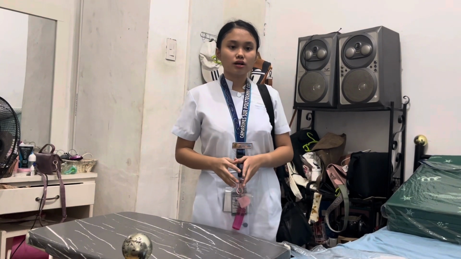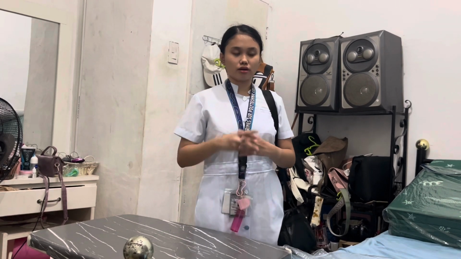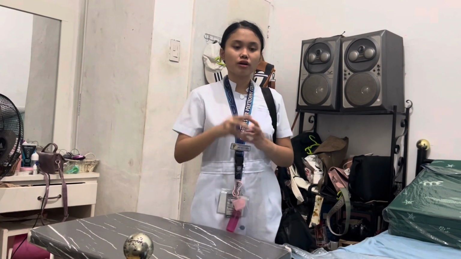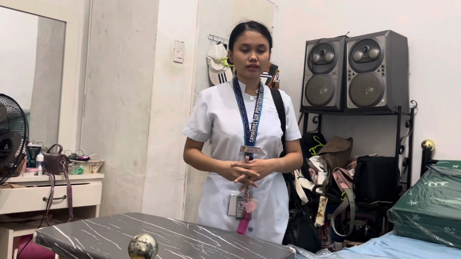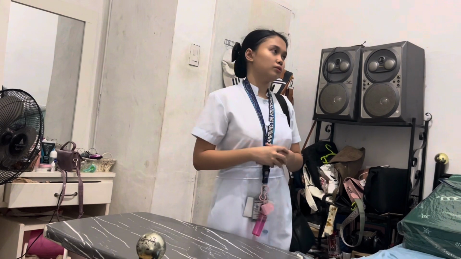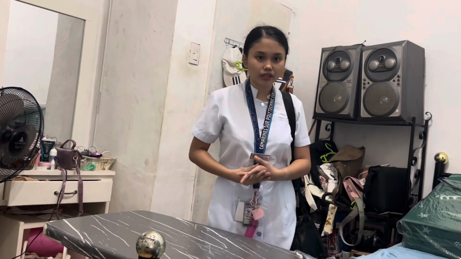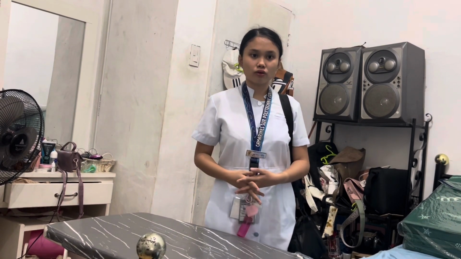And then next is of course, do not forget to perform health teaching, as it is one of the important purposes of home visit. And then if there are services that cannot be done or performed during the home visit, then refer the family to other healthcare facilities. And then of course, summarize everything and evaluate with the family all of the procedures done during the home visit.